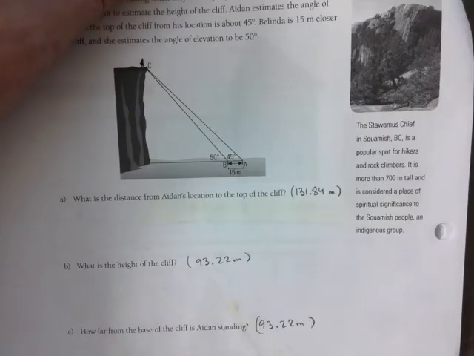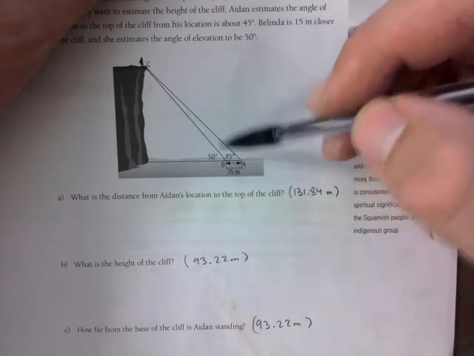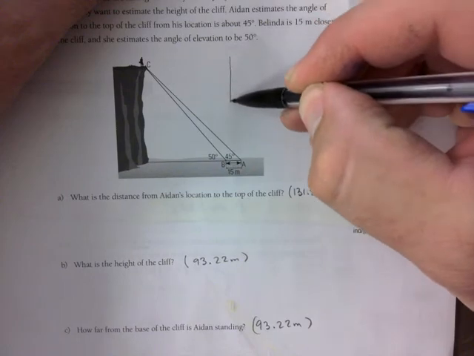Guys, let's make a better diagram. I don't like this one. So let's just write out here. Just do it with me.